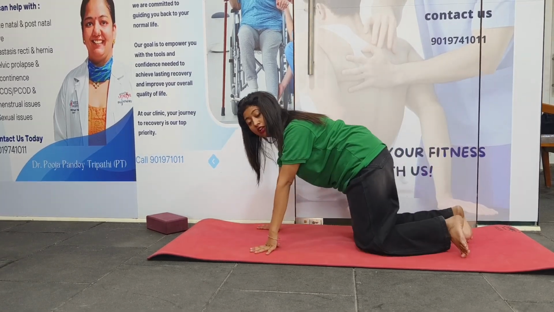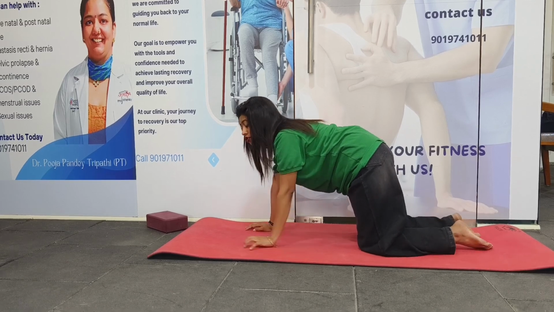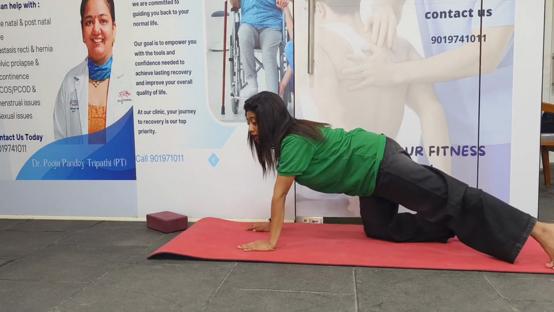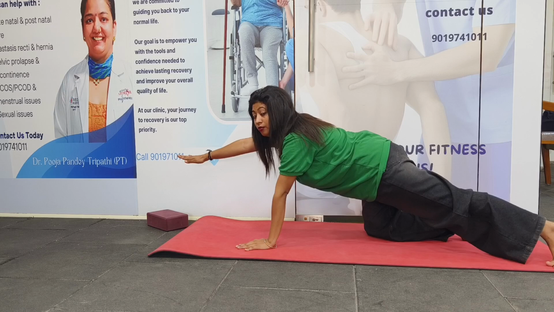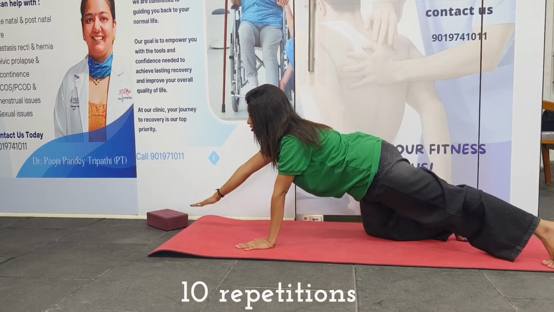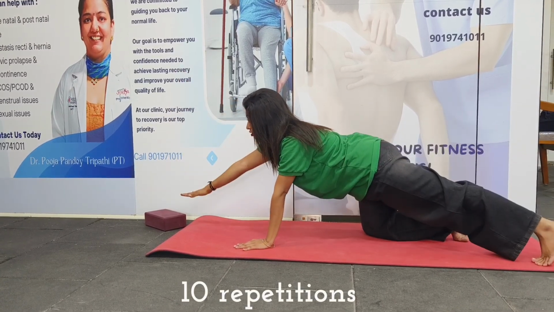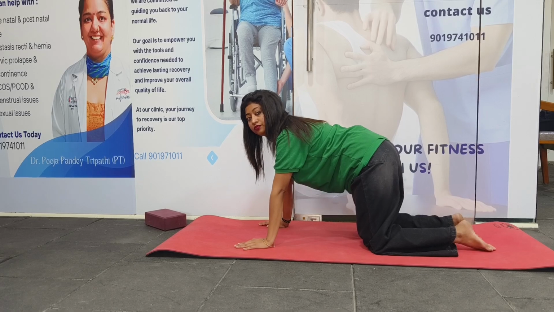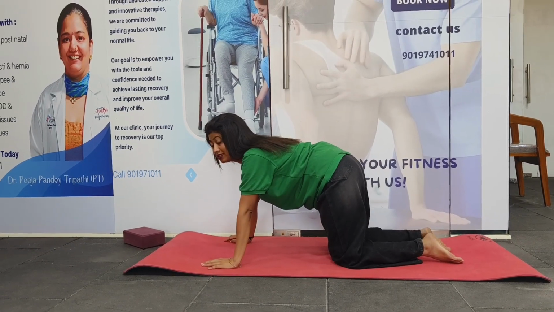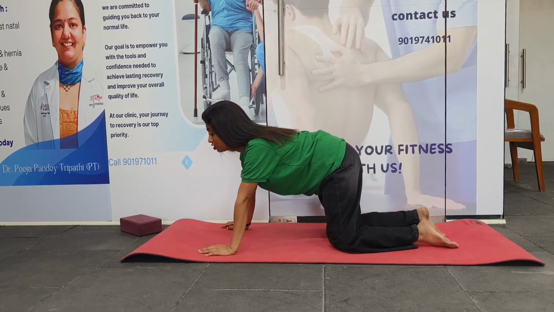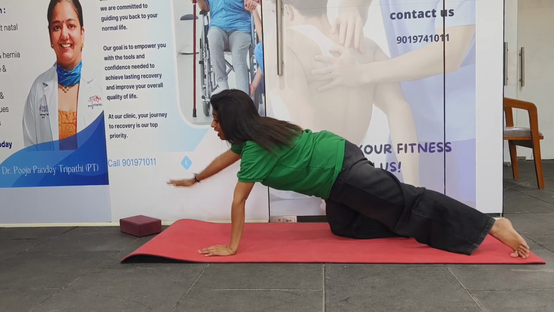Fold your knee, legs apart. Your knee should be straight, hand will be straight. Breathe in, blow out. Breathe in, blow out. And relax. Same in crawling position, the previous same exercise you have to do, but the modification version is keeping your legs straight, hands up.